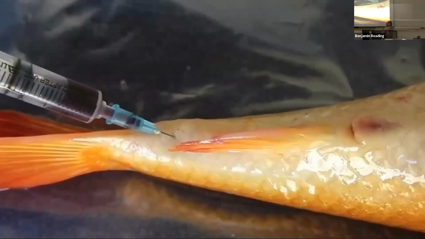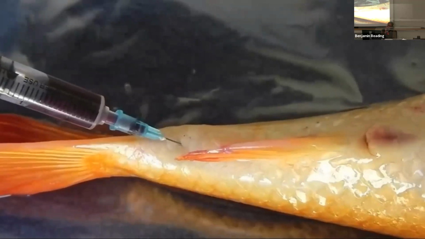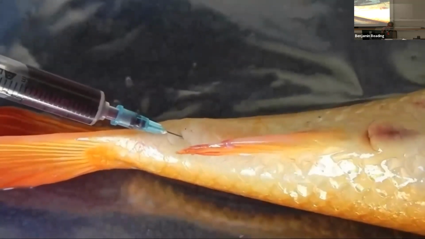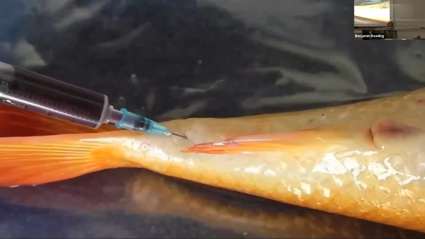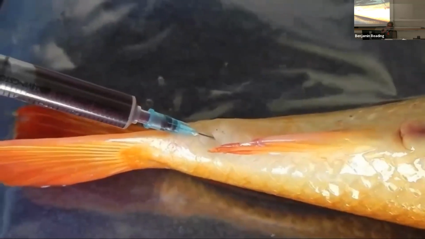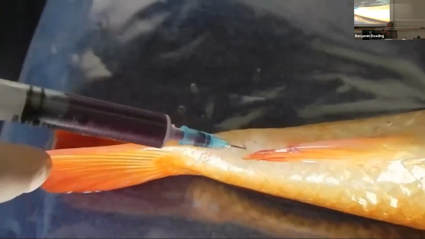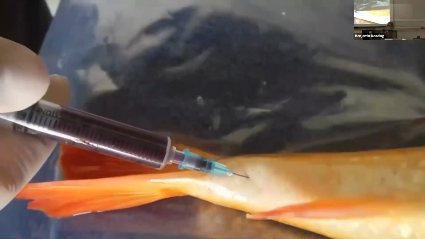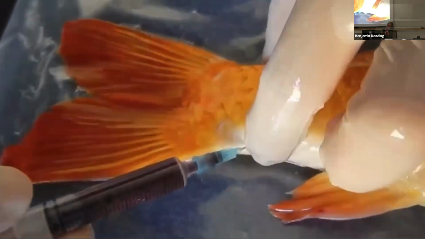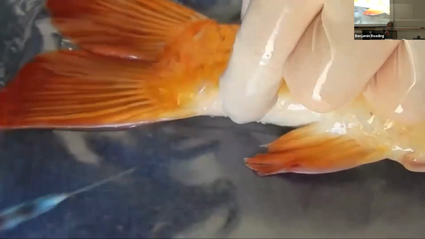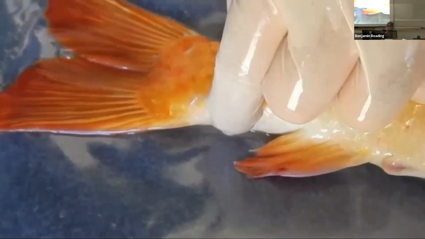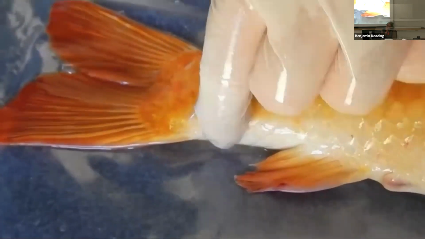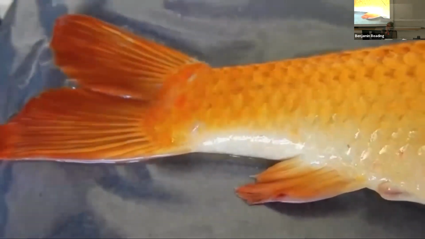Here you are. And then when you finish, put some digital pressure on the injection point, pull out your needle, and your fish should be right to go back.